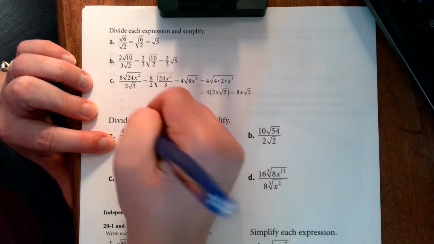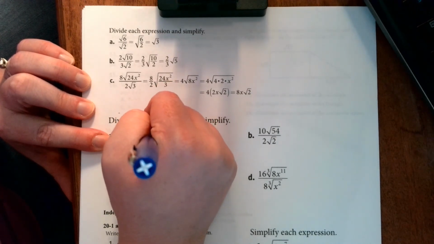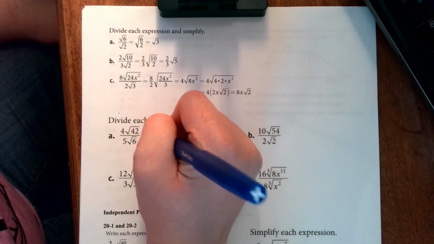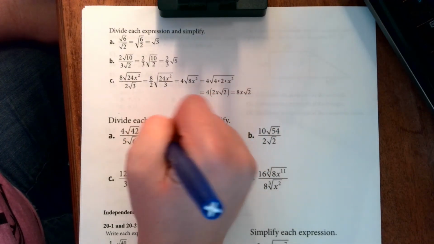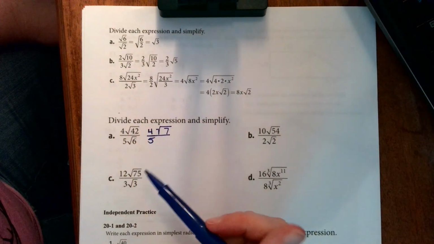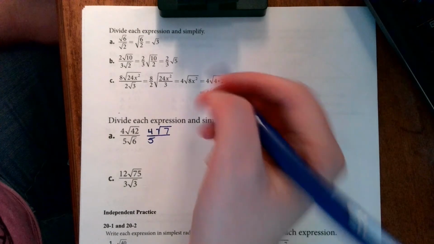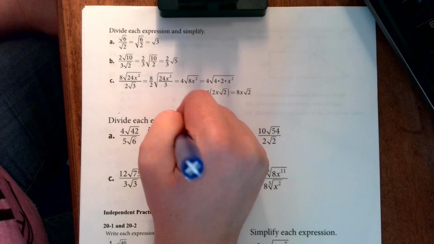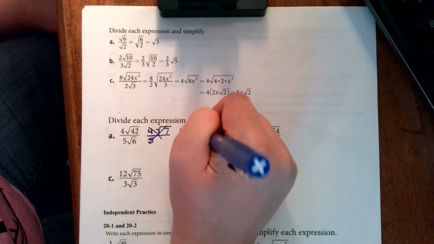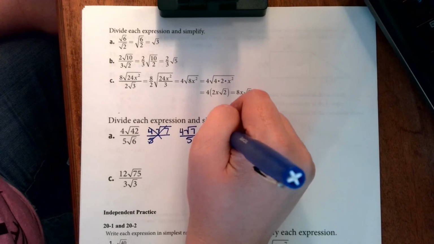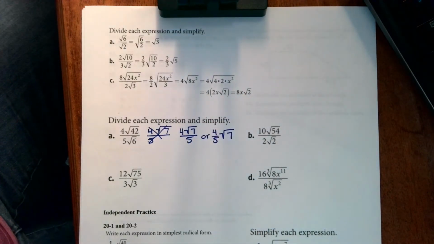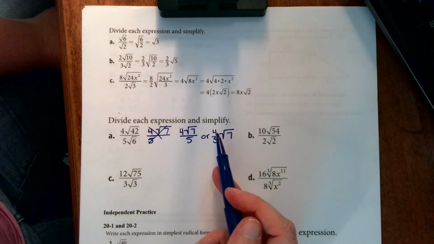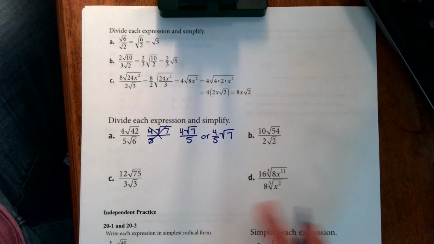So 4 divided by 5 does not work. That's a simplified fraction. 42 divided by 6 is 7. So this becomes, you can write this one of two ways. Let me change that. You could do 4 times the square root of 7 over 5, or you can write it as 4/5 times the square root of 7. Those are equivalent. It's the same thing. This is saying you multiply 4 times the square root of 7, then divide by 5. This one's saying 4 divided by 5, then times the square root of 7. And you would get the same thing either way.